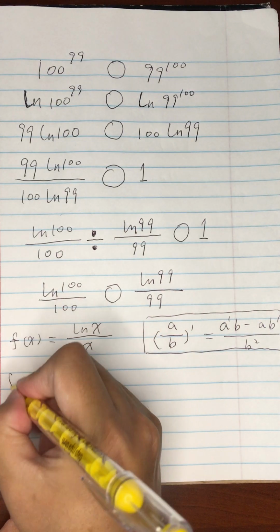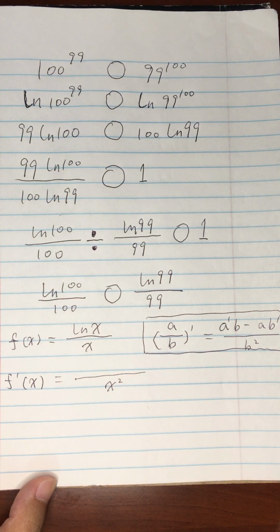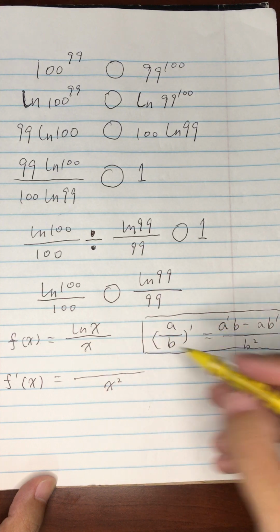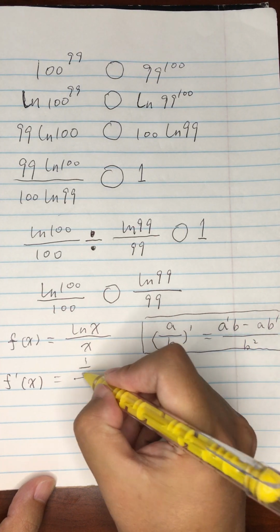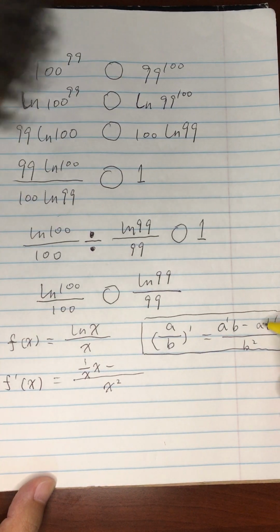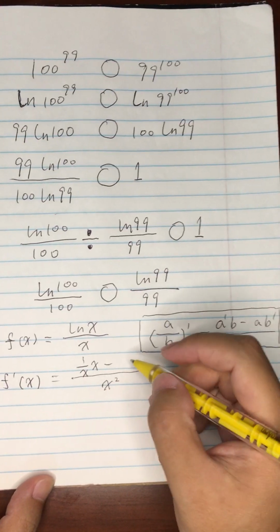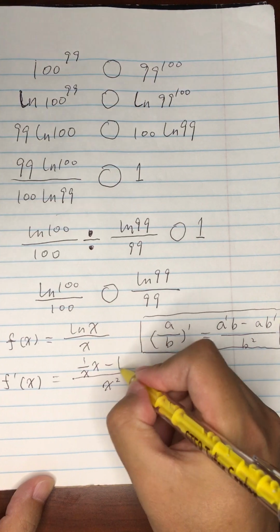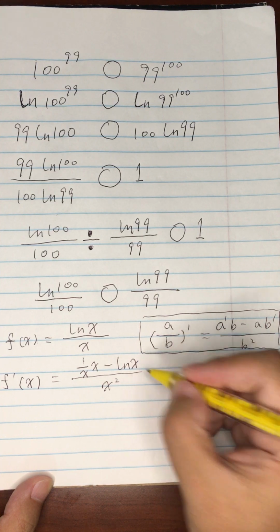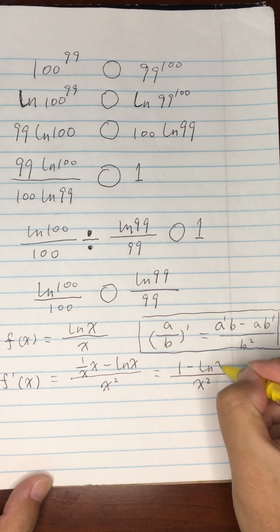So f prime x is going to equal, with x squared in the denominator, a prime times b: natural log of x taken with respect to x is 1 over x, times b, which is x. Subtract a, which is log x, times b prime. b is x, and its derivative with respect to x is 1. So we end up with x squared on the denominator, and the numerator is 1 subtract natural log of x.